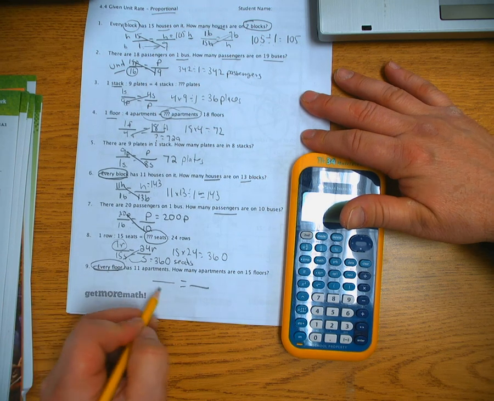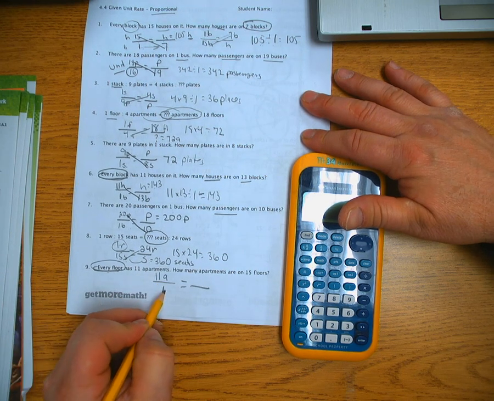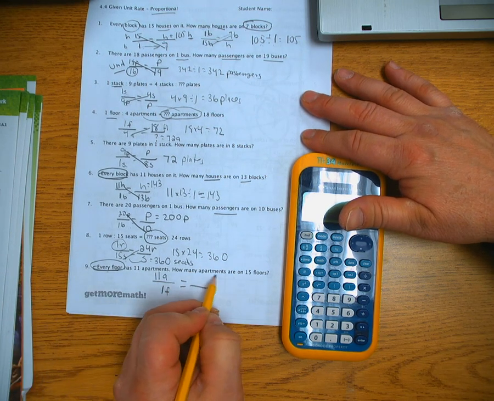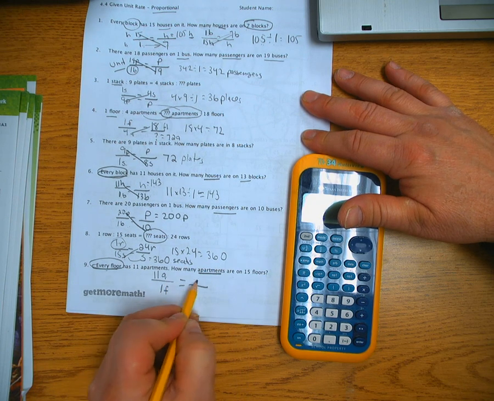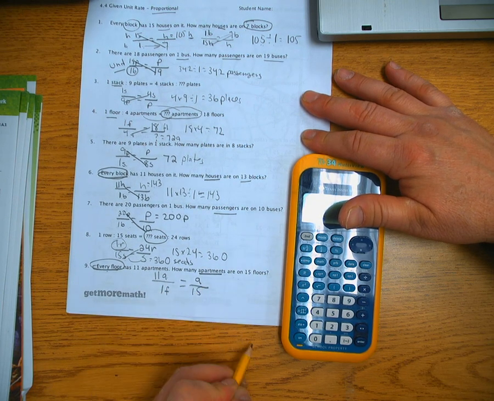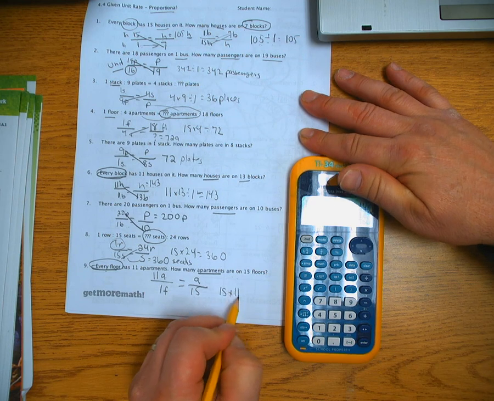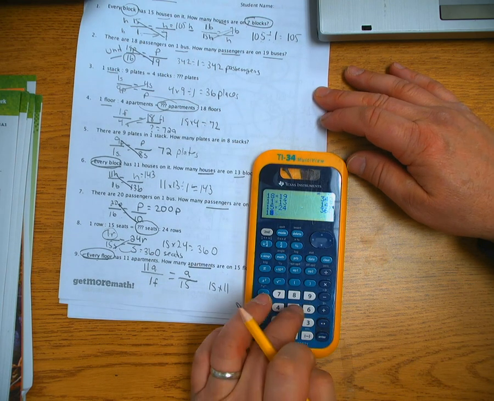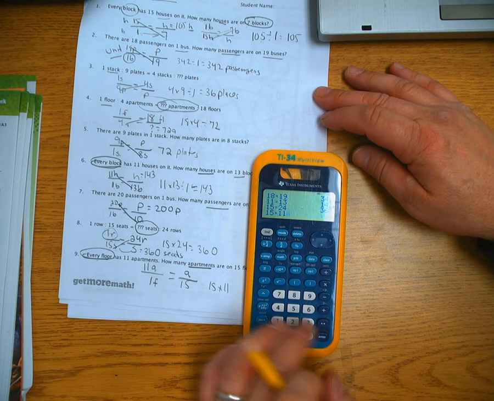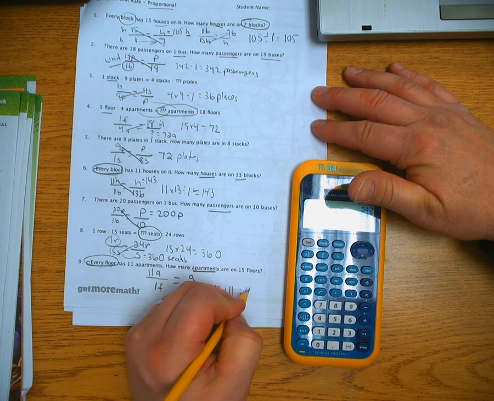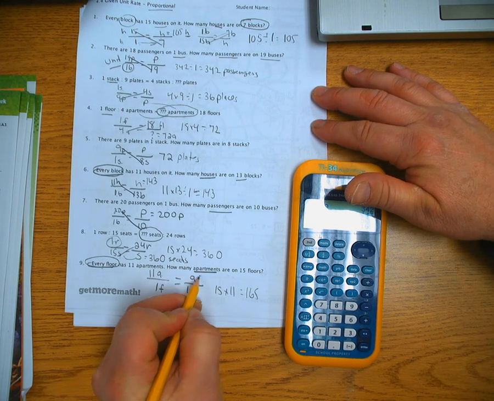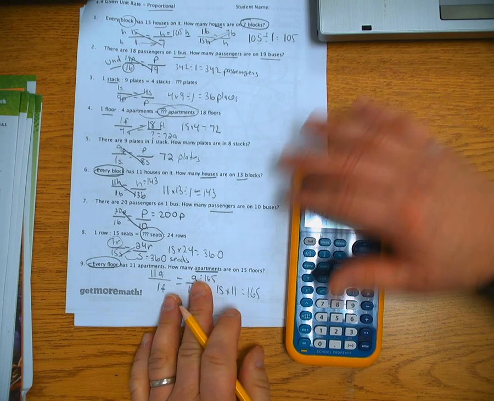Last one, every floor, which is 1. I'm going to do apartments to floors. How many apartments? So we want to know how many apartments are on 15 floors. 15 times 11, I'm going to take my calculator. 15 times 11, 165. So that means there's 165 apartments.